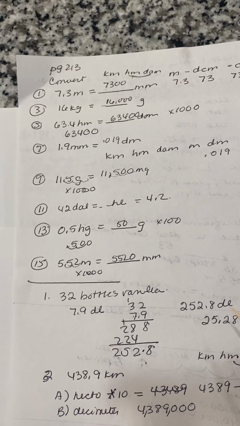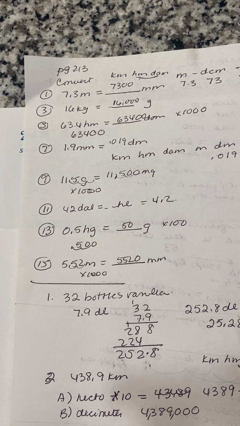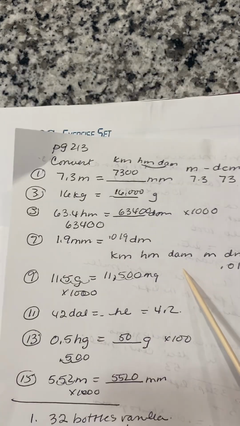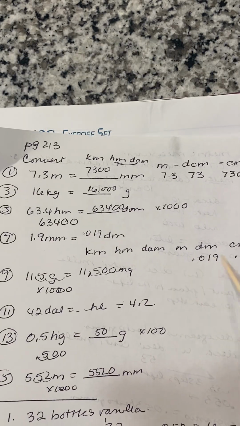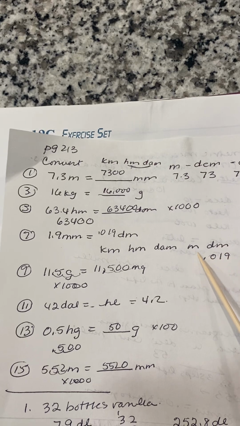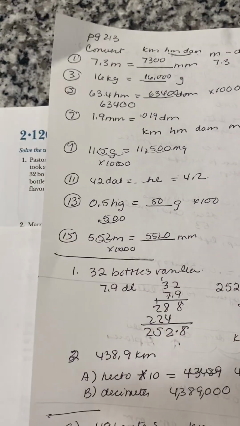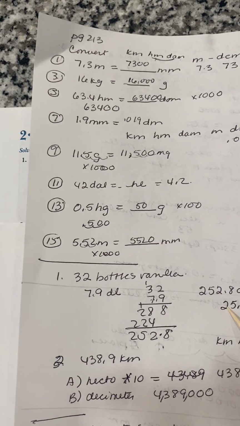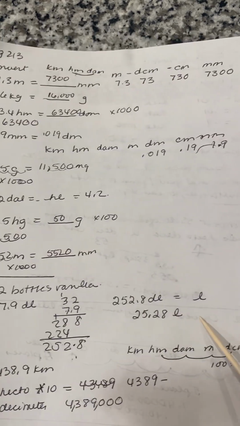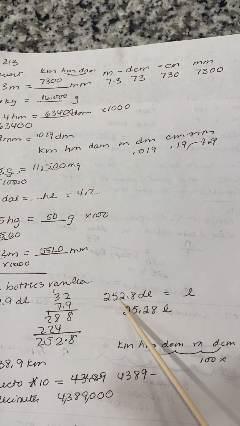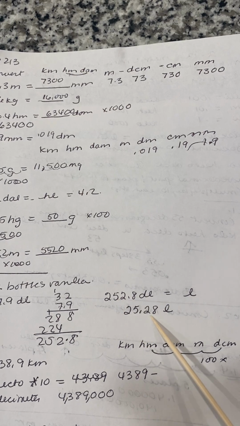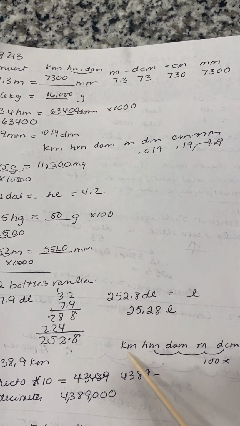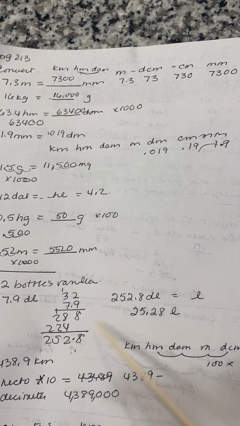And so I want to change these deciliters to liters, which is moving over to the left 1 point. So I moved over to the left 1 point to get liters, and we got 25.28 liters. See how I did that? First you multiply it out and find your answer, then convert it.